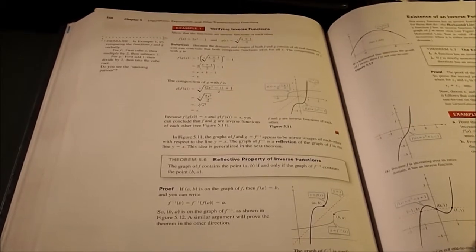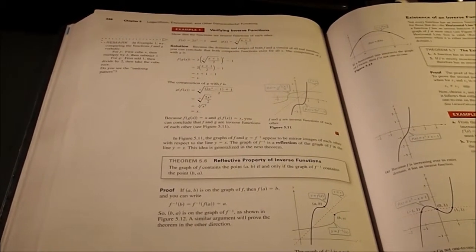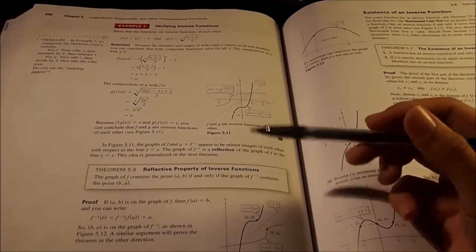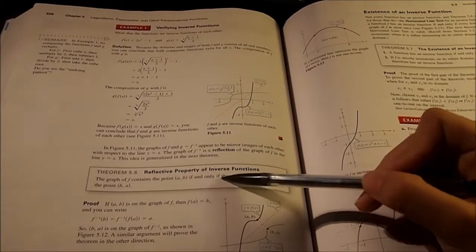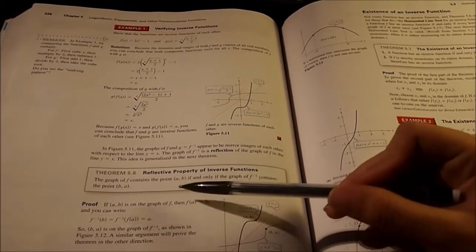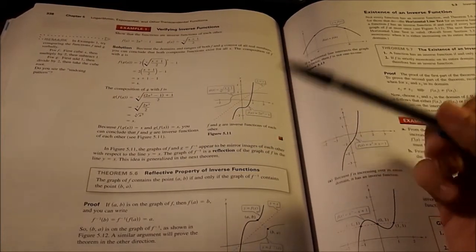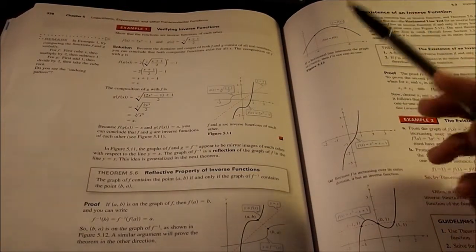And then a property of inverse functions is the reflective property of inverse functions, which states that the graph of f contains the point (a, b) if and only if the graph of f inverse contains the point (b, a), which is, again, you're switching the x and y values, and that's also how you obtain inverse functions. So let's try this problem.